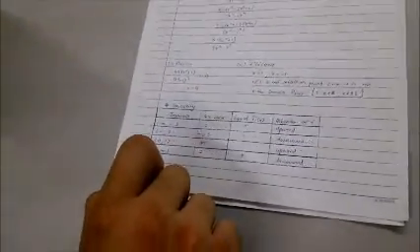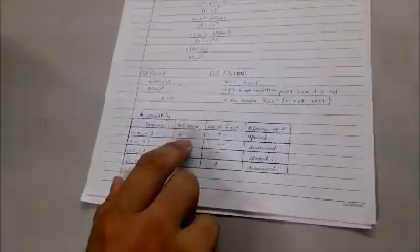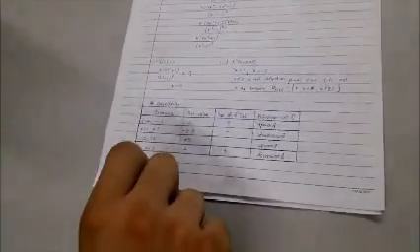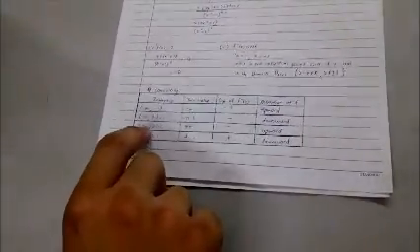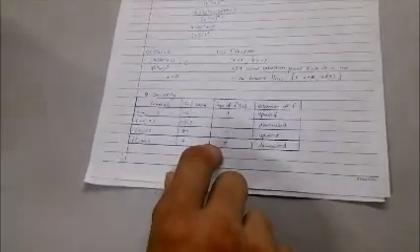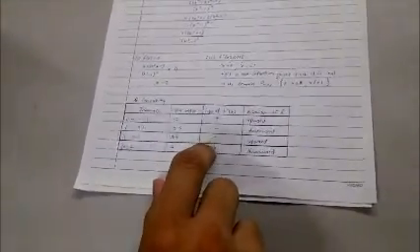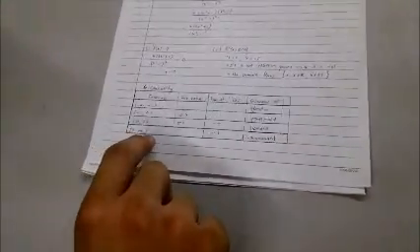Okay, to test the concavity, we put in a test value in each interval to see whether the second derivative is positive or negative. For negative infinity to negative 1, we put in the test value of negative 2, and the result is positive, so it is concave upward. For negative 1 to 0 and 0 to 1, the second derivative is negative, so it is concave downward. For 1 to infinity, the second derivative is positive, so it is concave upward.